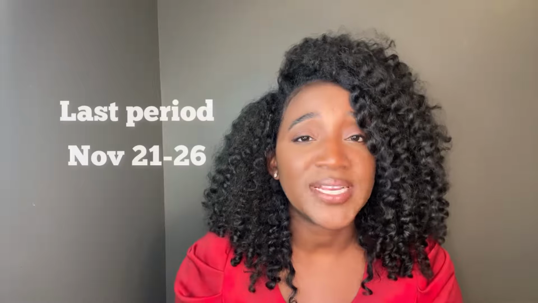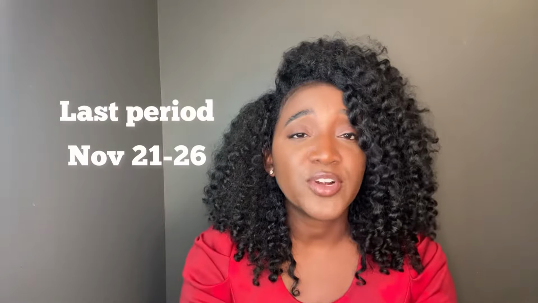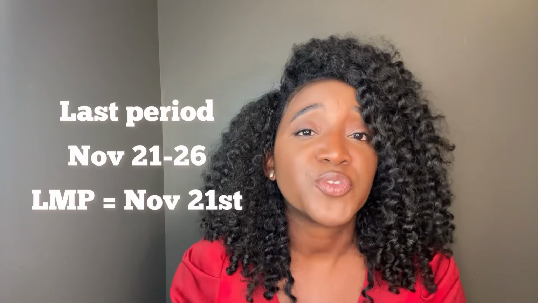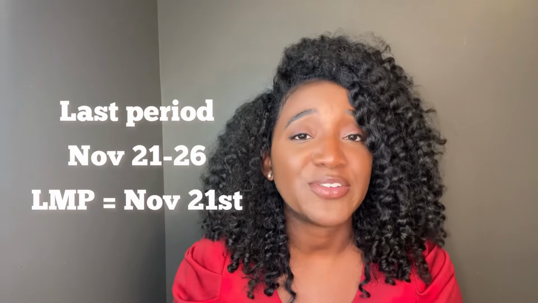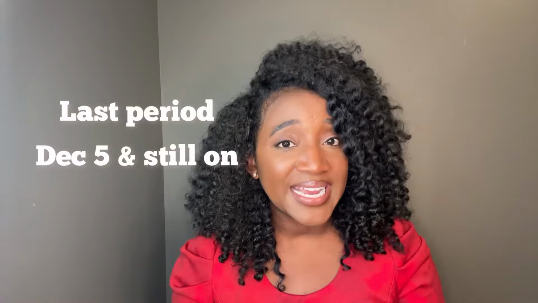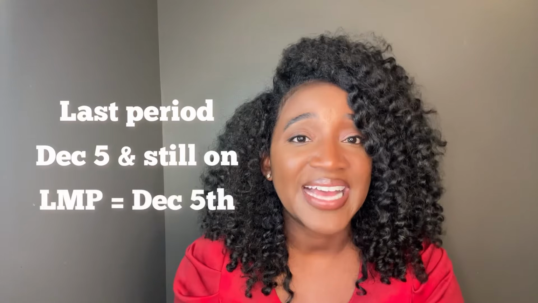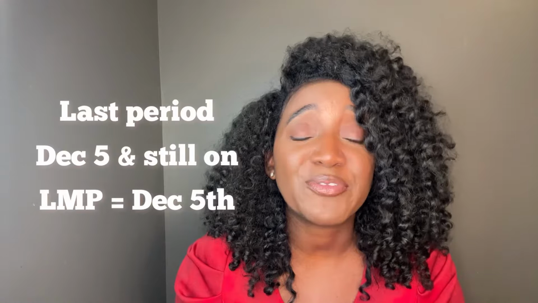If you're currently on your period, it's the first day of that period and not the period before your current one. For example, if my last period was 2 weeks ago, it started on November 21st and ended on November 26th, the date of my last menstrual period is November 21st. If I started my period yesterday on December 5th and I'm still on it today, the date of my last menstrual period is December 5th.